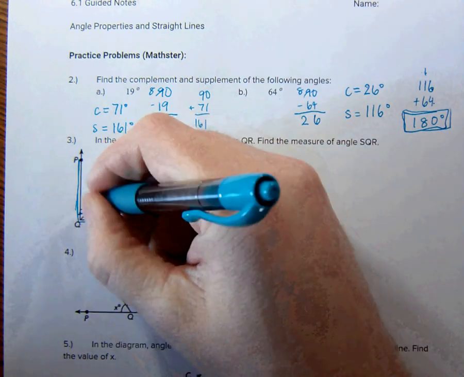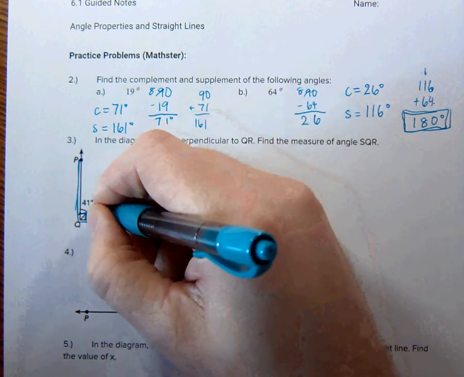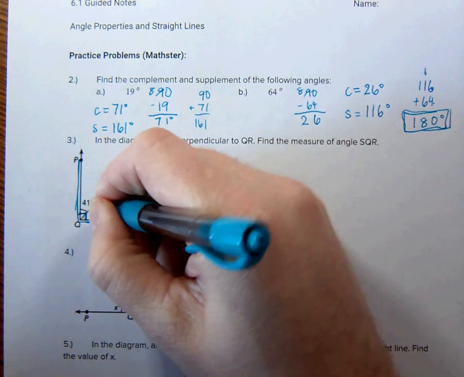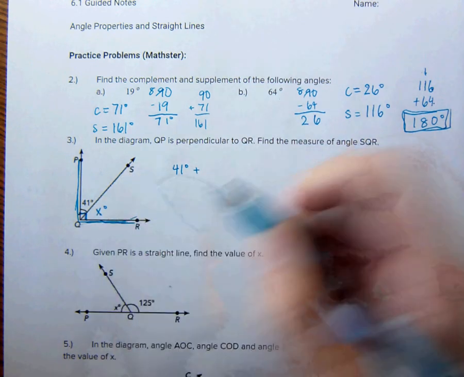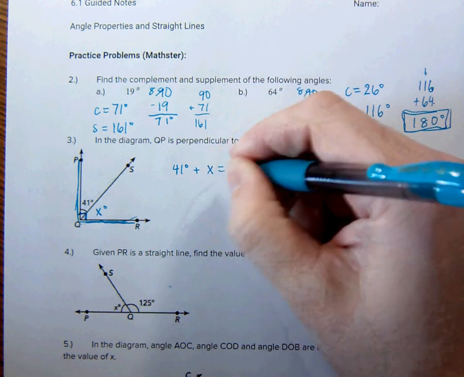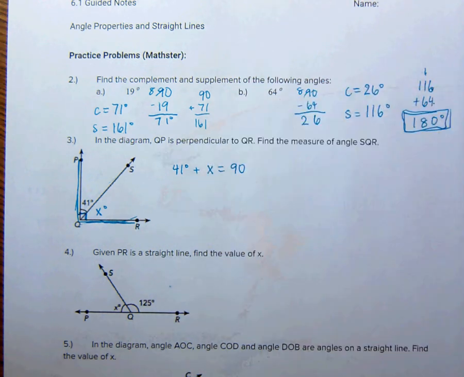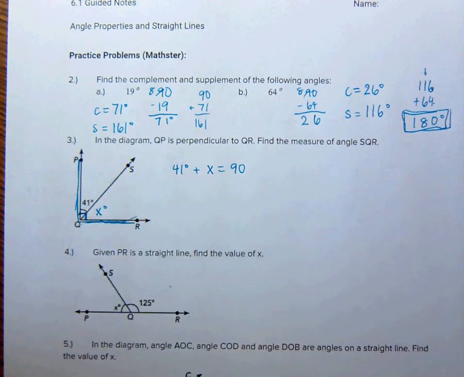So if this angle right here is 41 degrees plus, and I like naming things, that helped me out because we're trying to figure out what SQR is. So I'm just going to call that X. So 41 plus X is equal to 90 degrees. This plus that has to be 90 because it's perpendicular.